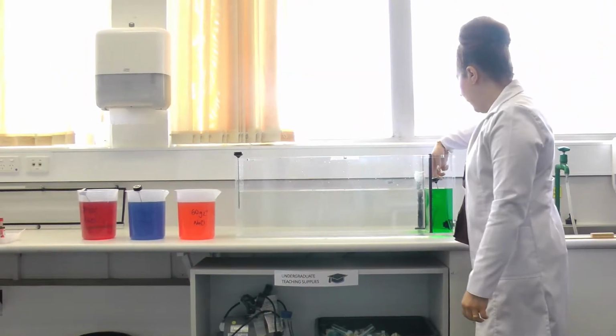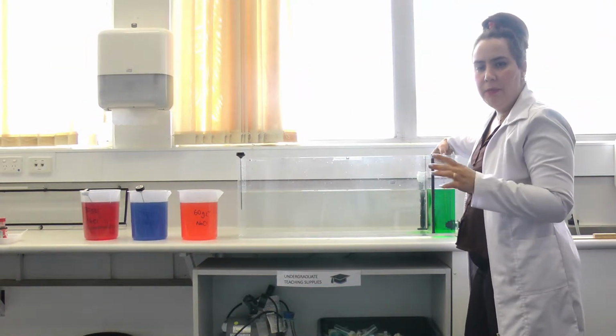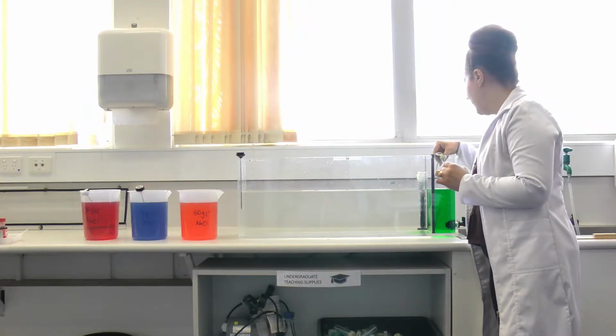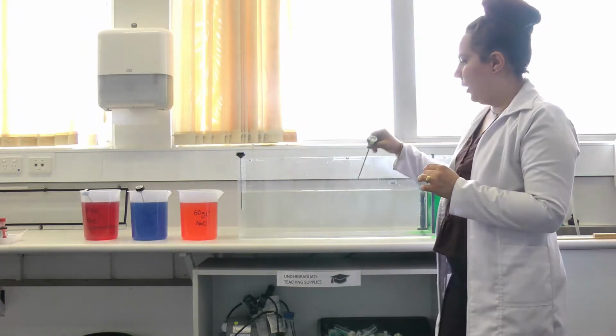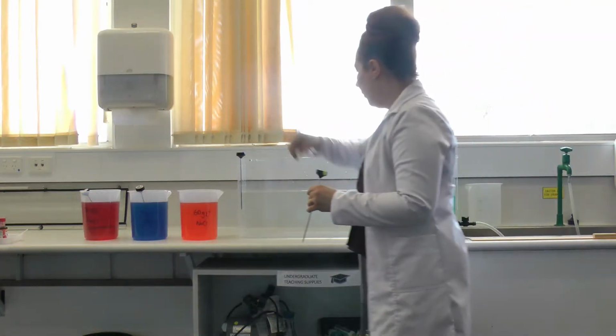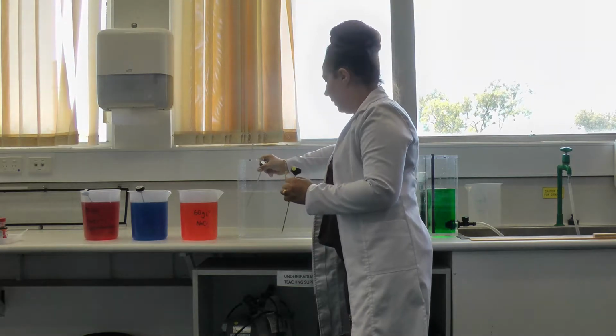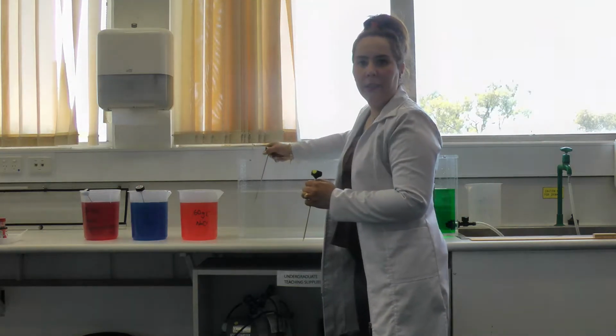Okay, so the next step is checking the temperature. For the salty solution, the temperature is 19.5, and for your ambient water it is 19.9.